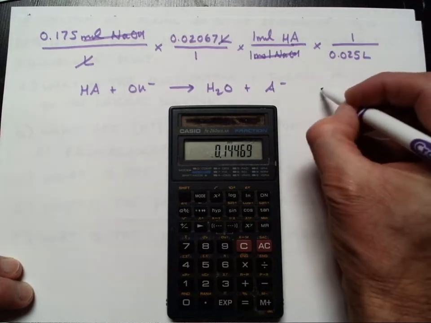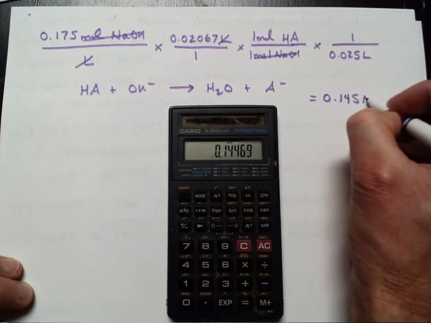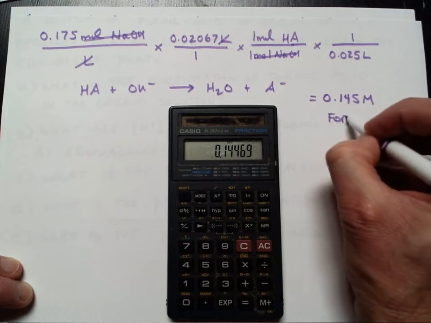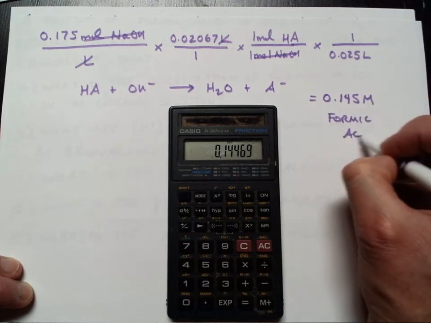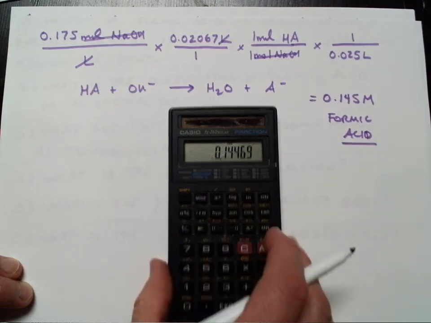So that's all going to come out to 0.145 molar of formic acid. Sweet. That's the first part.